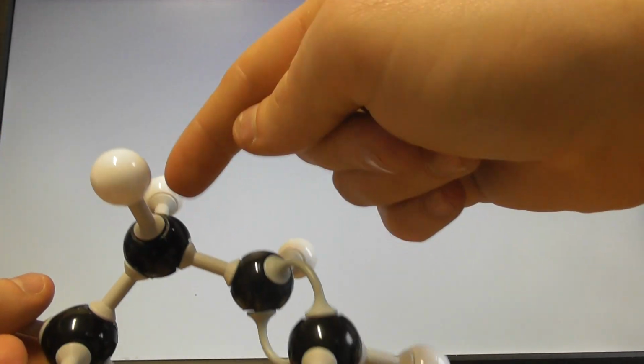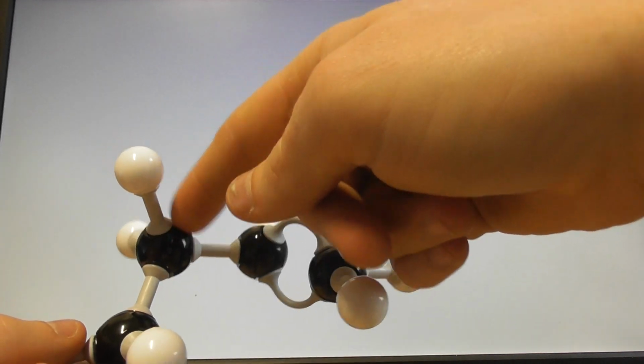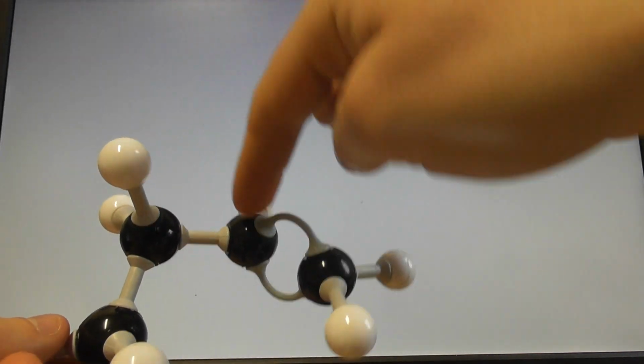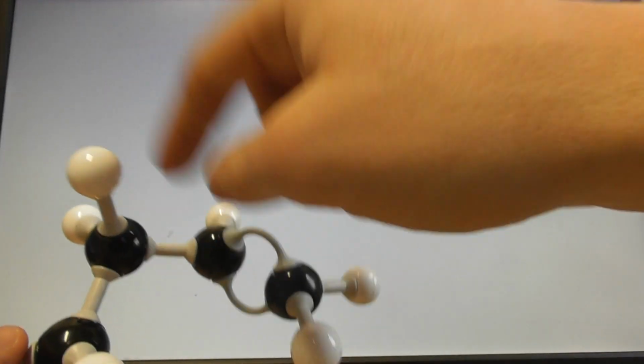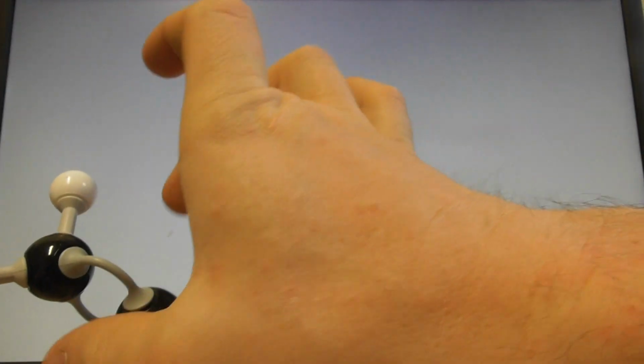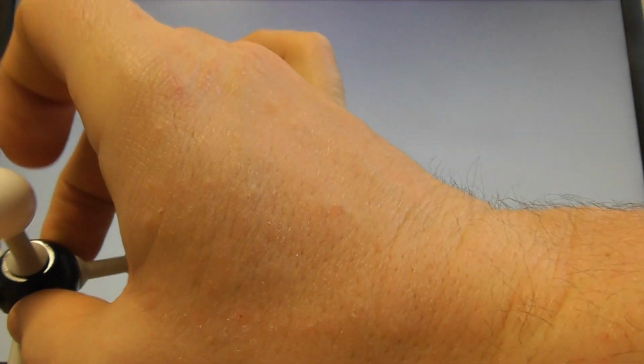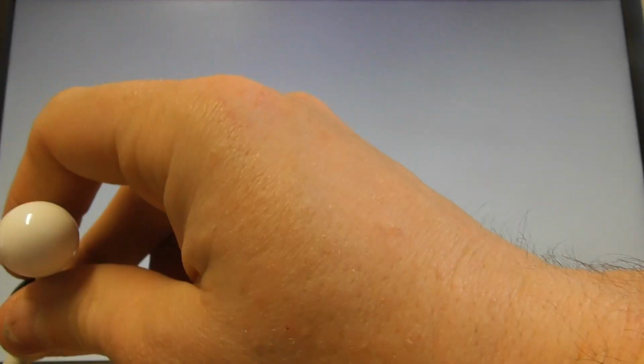Whereas that's a tetrahedral one. This one here is non-planar. Because if you look down, this one's away that way, that's away that way, that's away that way, and that's away that way. They're not in the same plane. So it's the carbons involved in a double bond that are said to be planar. And the ones not involved in double or triple bonds are non-planar.